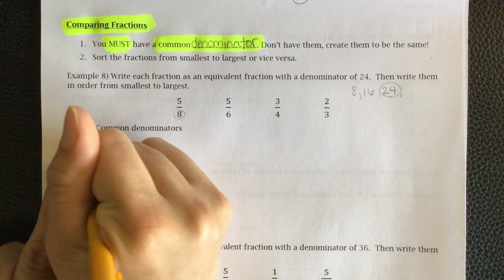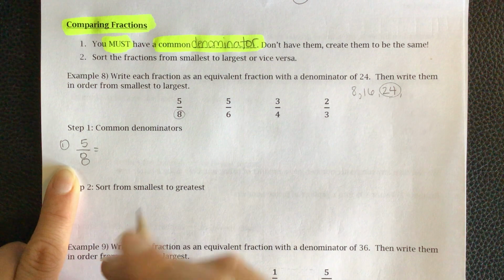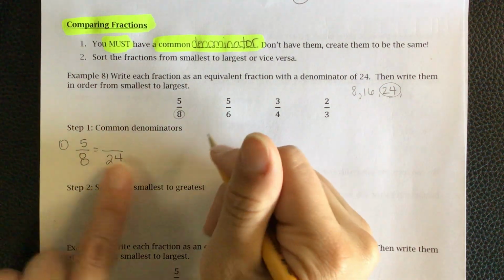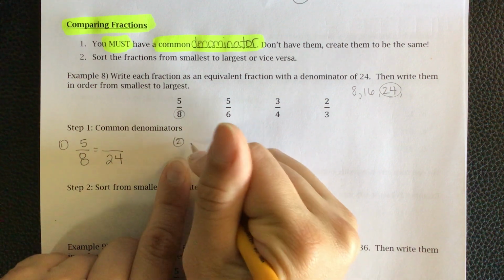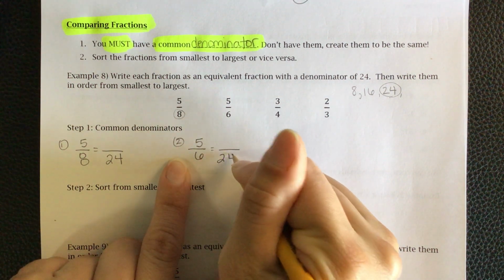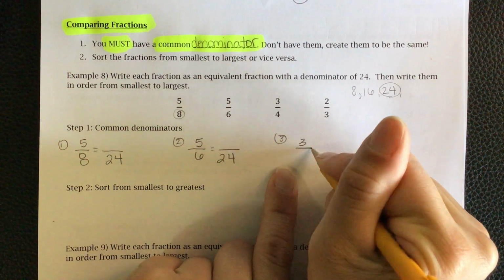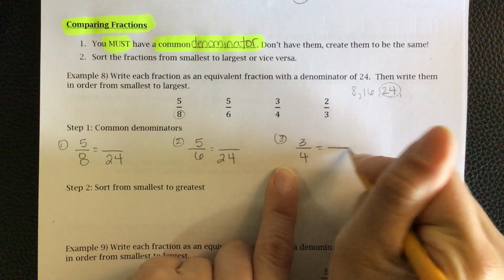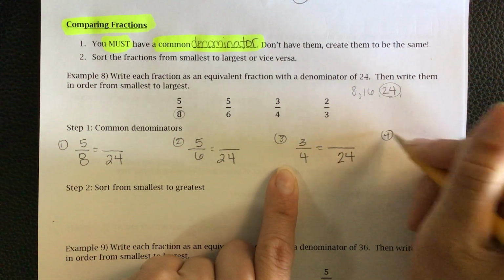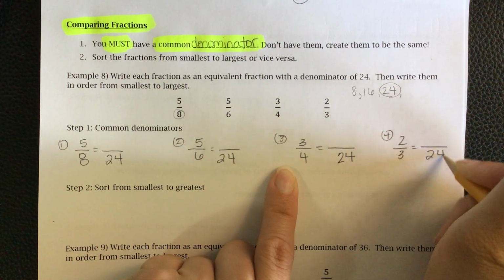So let's start with 5/8, and I'm going to convert this to 24ths. Then I'm going to have my second one, which is 5/6, and I'm going to convert that to 24ths. Then I'm going to take my third one, which is 3/4. I'm going to convert that to 24ths, and then my fourth one, 2/3, and I'm going to convert that to 24ths.